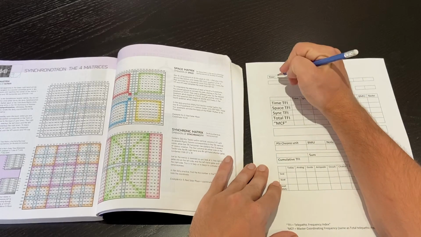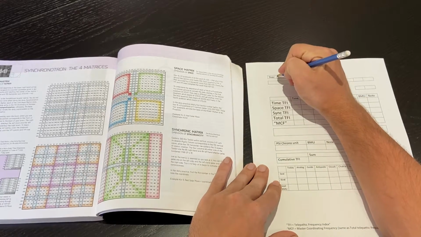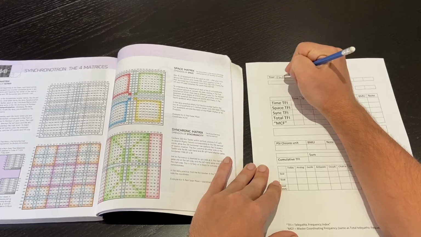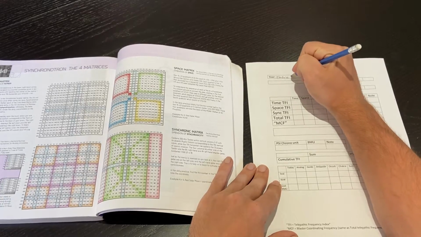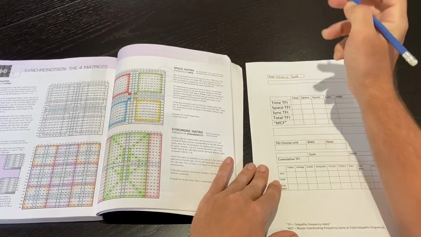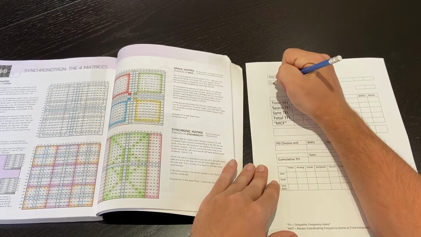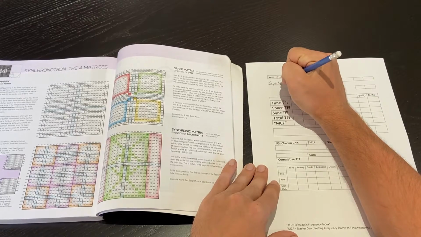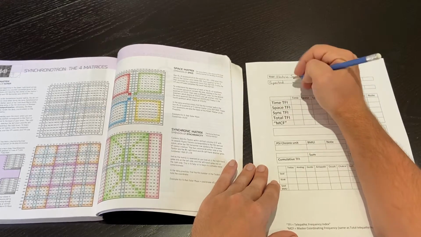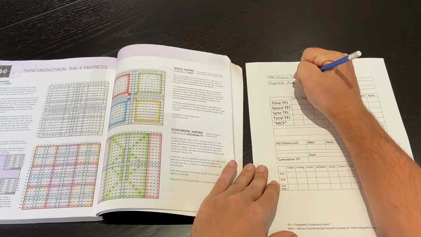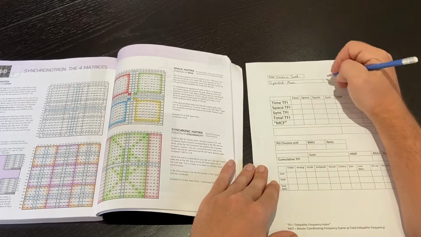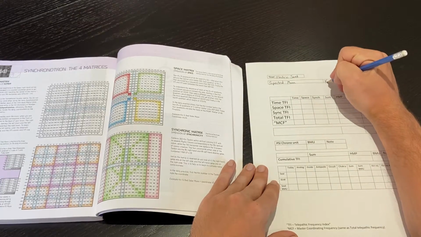So we're going to start here with our year, electric seed, and then our month, which is spectral moon, and our date, Cali 18.